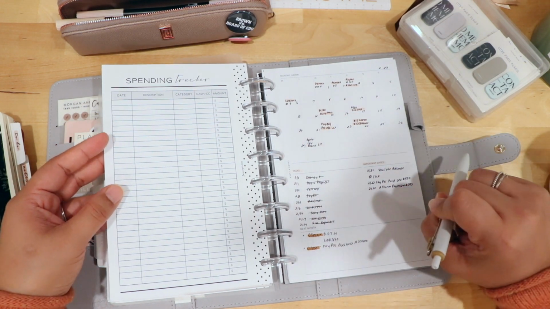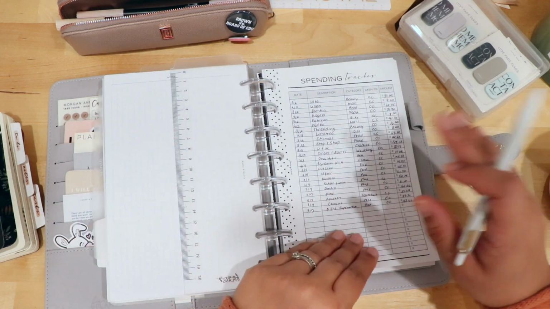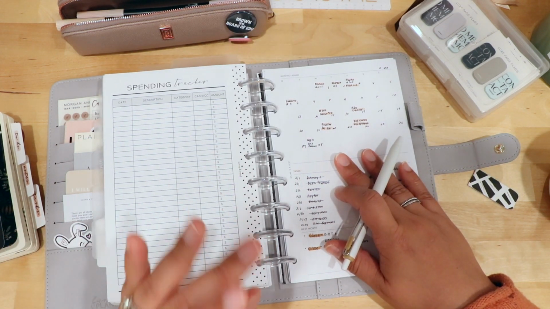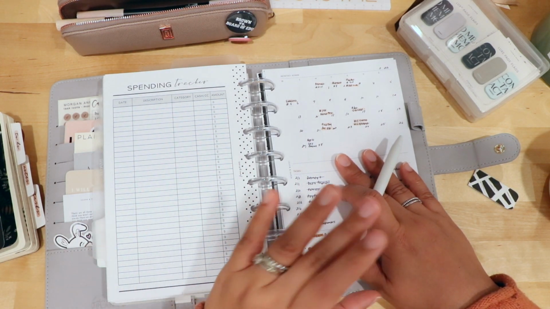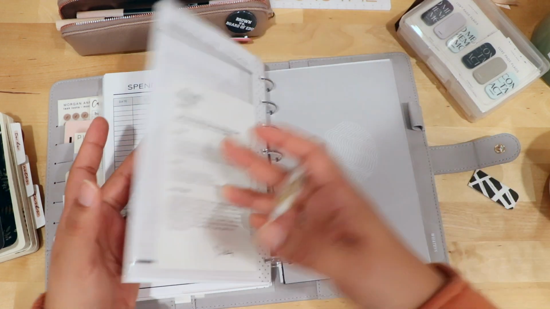Everything's paid off. And then this is what a spending tracker looks like. This is from Fancy Plans Co. And the monthly overview is from Cloth and Paper, the monthly admin. So that's how you plan for finances and expenses.